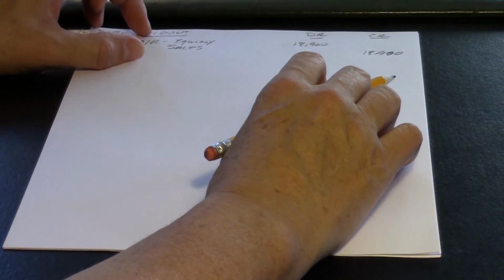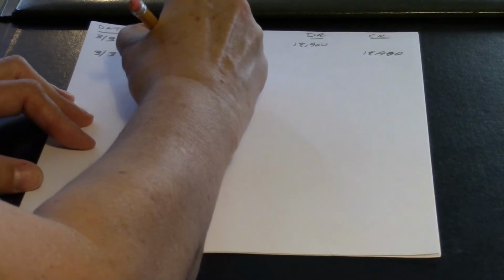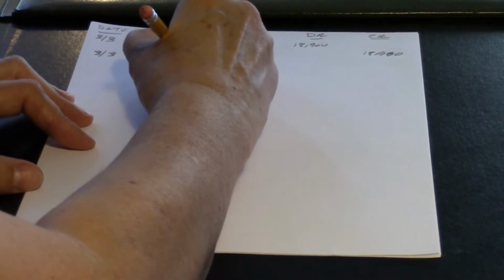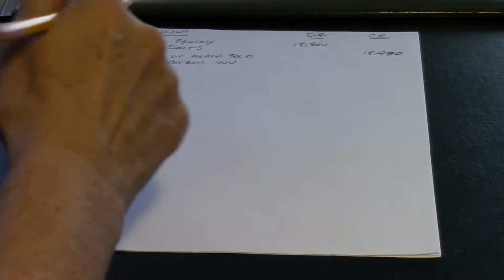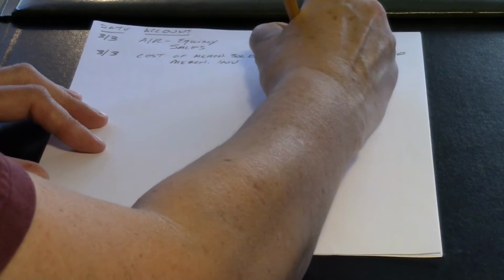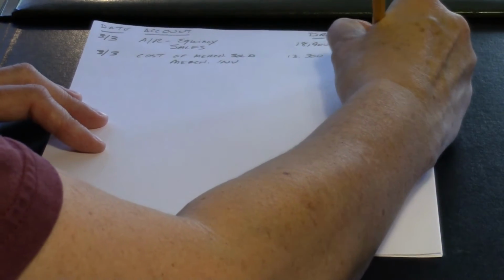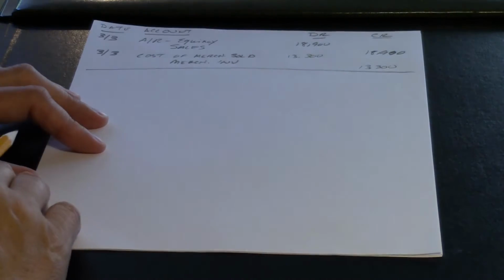So in addition to the sale, we're going to also have to take care of the inventory part, right? So we sold some of our inventory, so we need to reduce that. And that became an expense to us, cost of merchandise sold. So when merchandise leaves us, we record it on the day. And we have cost of merchandise sold and our merchandise inventory. And they told us that amount, $13,300. And we did that transaction.